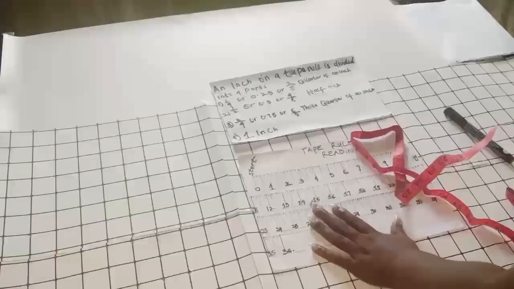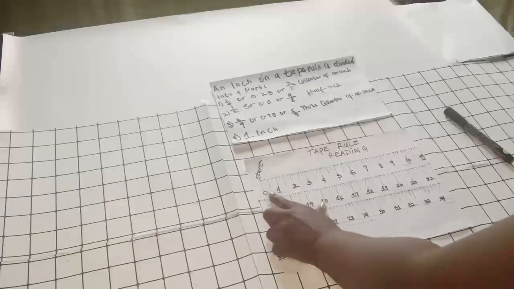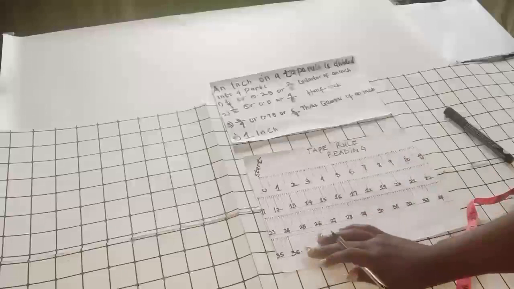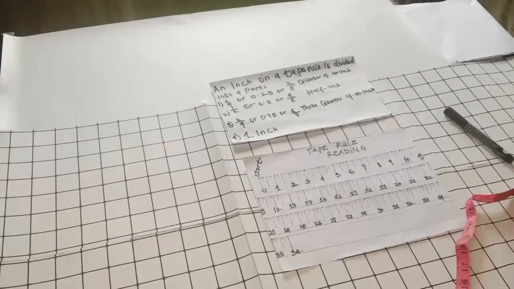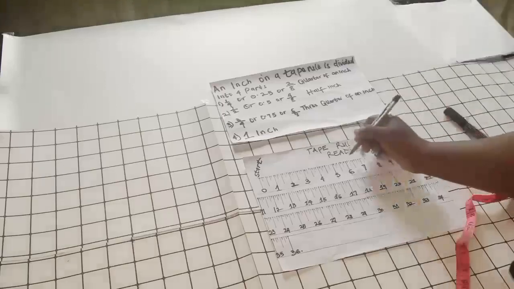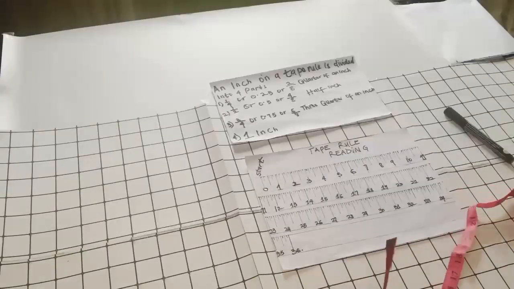I have a table here representing our tape measurement. This is my starting point, and I have it up to 36 inches, which is a yard of the fabric. I'm going to be putting some figures here for us to actually understand what we mean.